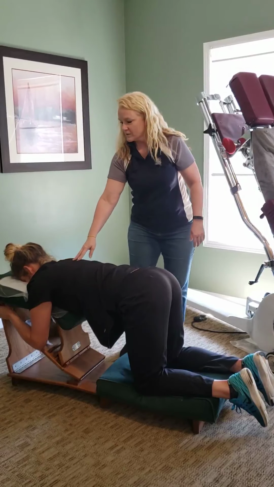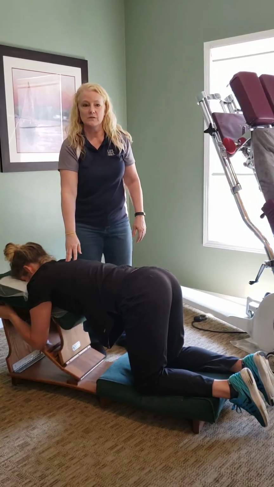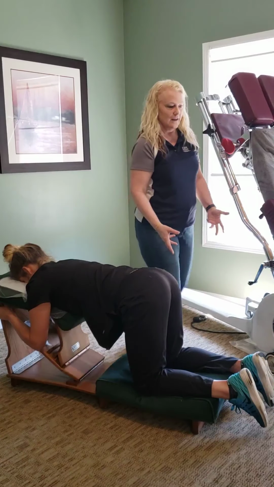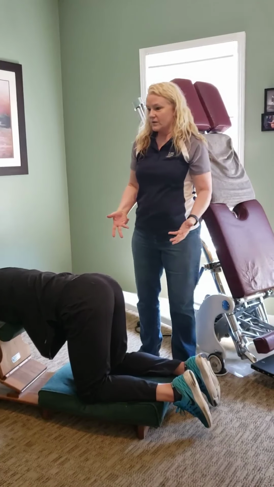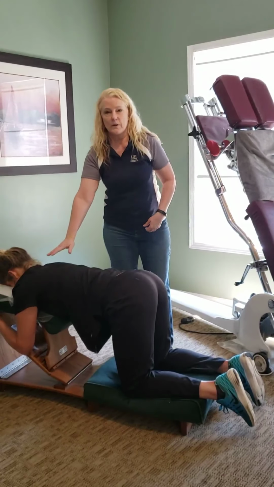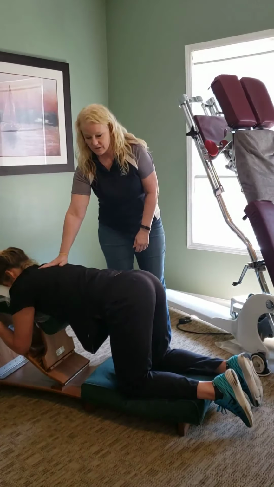The other thing is as soon as she got on the table, you want to make sure that you have your hand on your patient. You don't want to walk away, start talking and doing other things, and she has no idea where you're at. So you want to keep your hand on the patient and let them know where you're at all times.